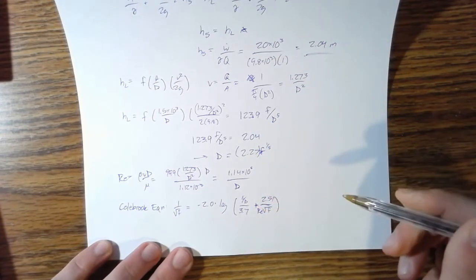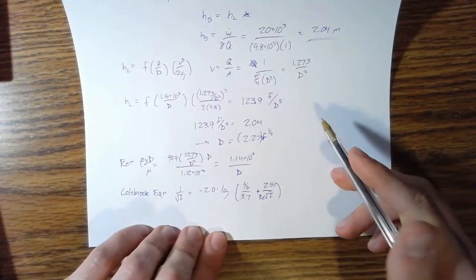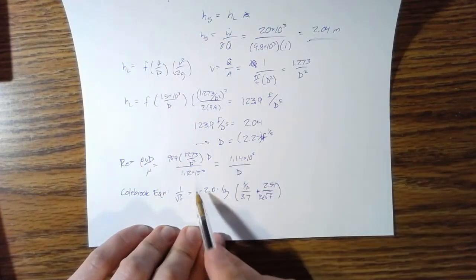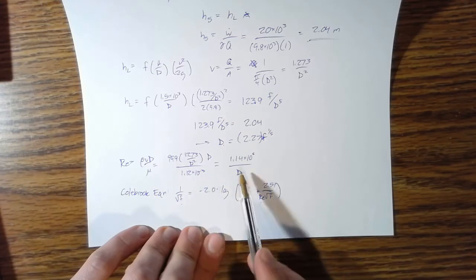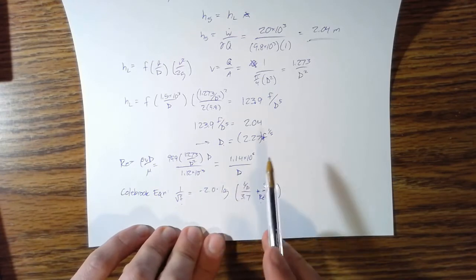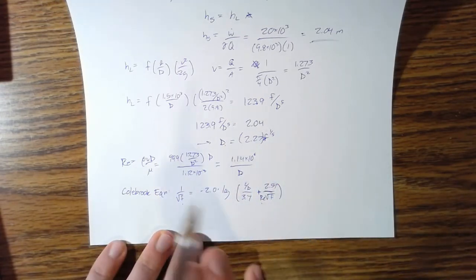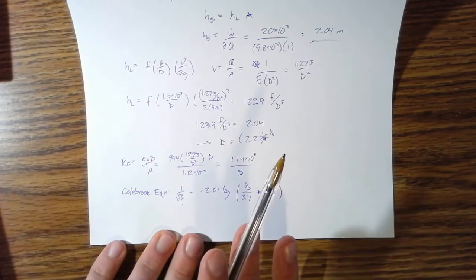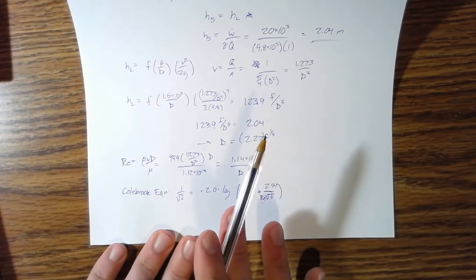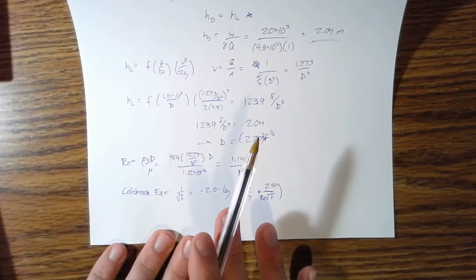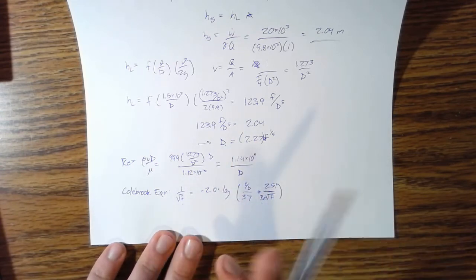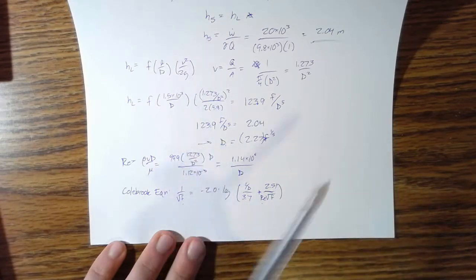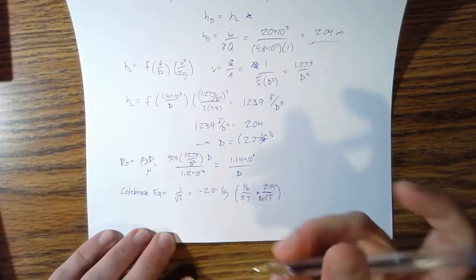Kind of a messy equation, but that's fine, because we know F in terms of D, and we know our Reynolds number in terms of D. So what we can do is we can plug all of that mess in to figure out an equation in terms of D, and then plug that into our calculator and walk away.